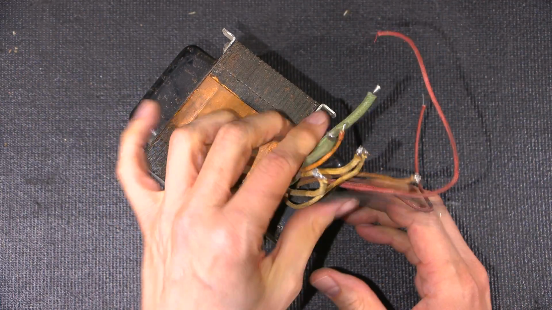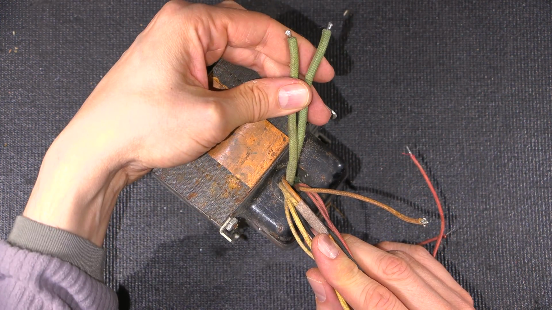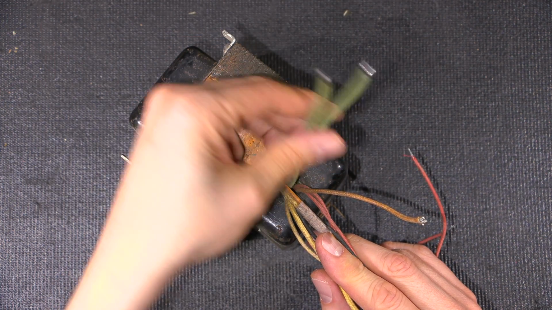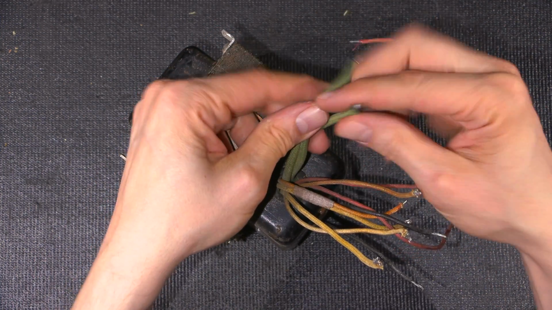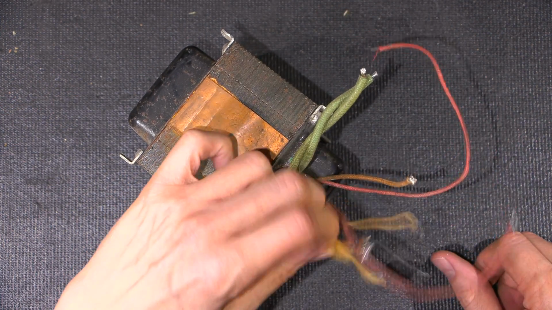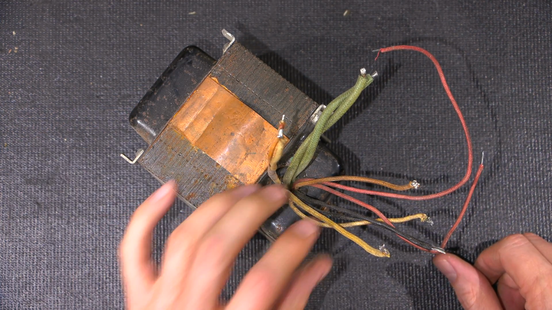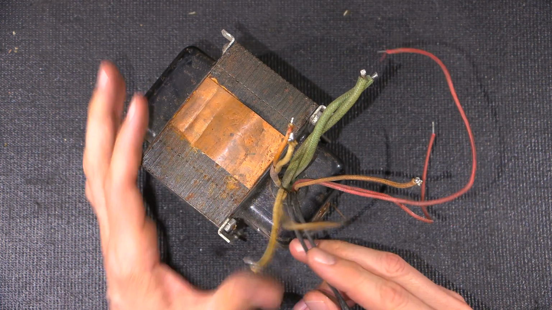You can see here on the transformer that we have two very thick green leads. Right there, that tells us two thick green leads are what? The filament leads. These are really large filament leads right here. Now we have a whole bunch of other colored leads. Just from looking at this, we can already tell this is an older transformer, so we have two black leads right here. What does that tell us?